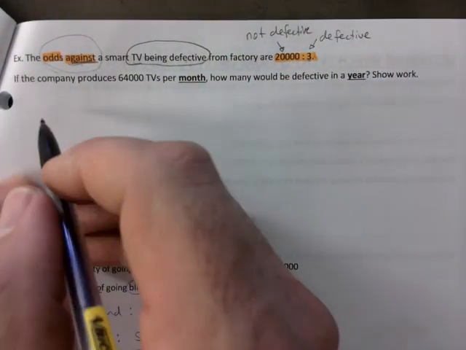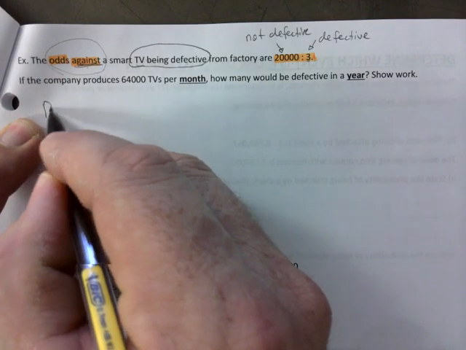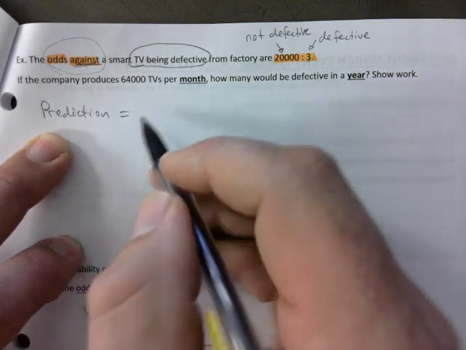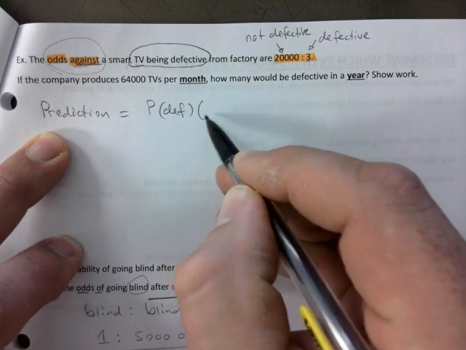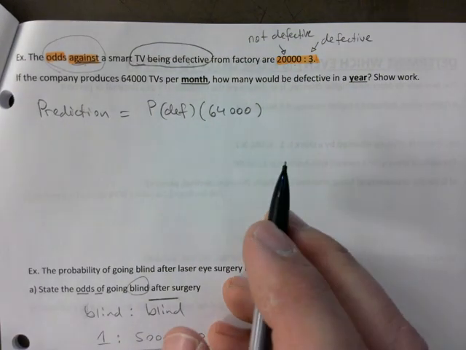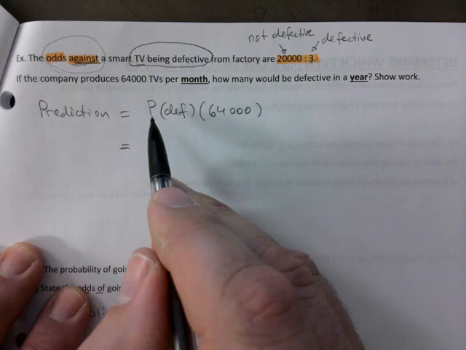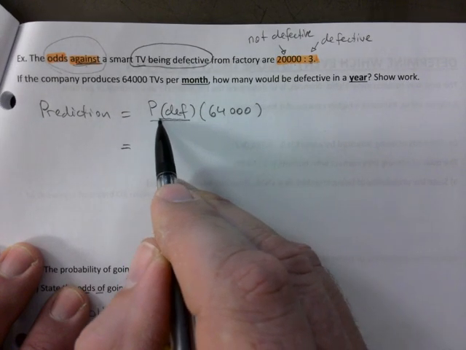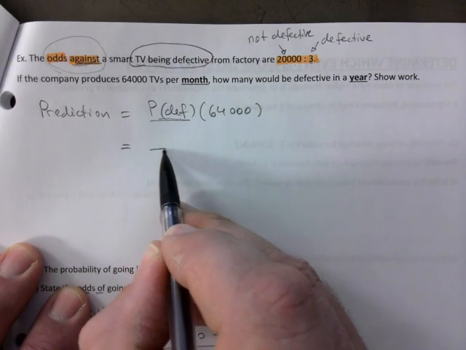Okay. So, how many would be defective in a year? I'm going to do this. Probability, I'm going to make a prediction. And I need to figure out probability of defective times 64,000. That's going to give me how many are defective in a month. Okay, so where do I get the probability of defective from? Where am I going to get that probability? Watch this, guys.